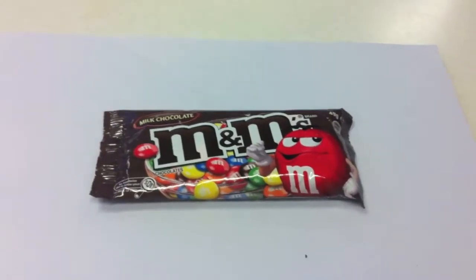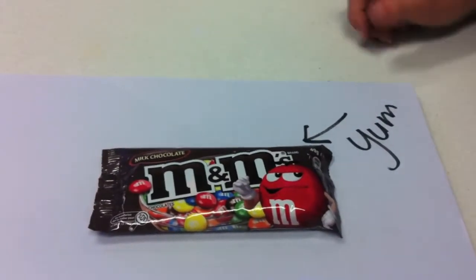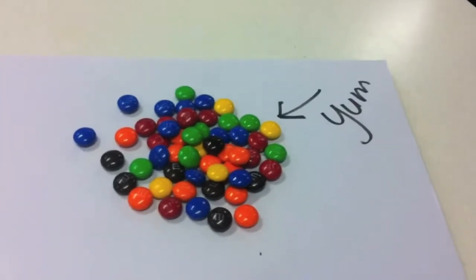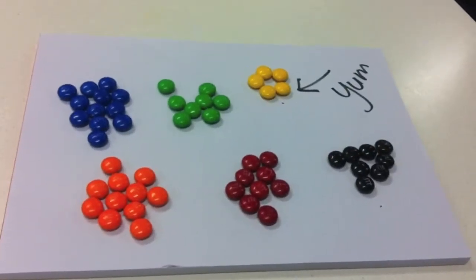We're going to show you how to teach probability using M&Ms. Kids will love this lesson because they love lollies. So as you know, M&Ms come in varying colours. We've separated them so you can see how many we've got of each.